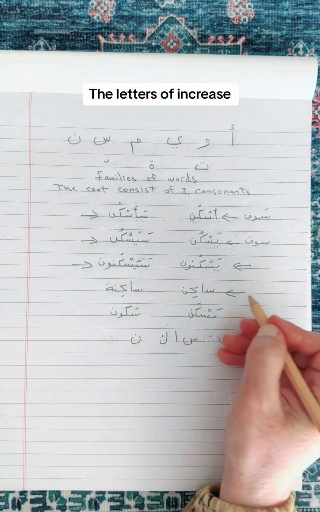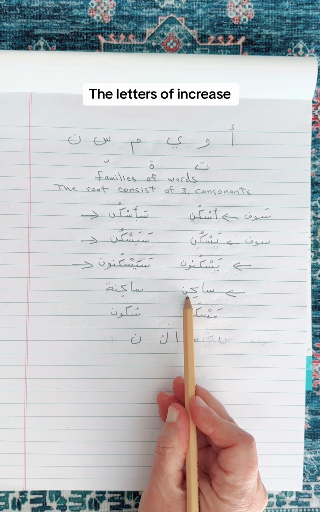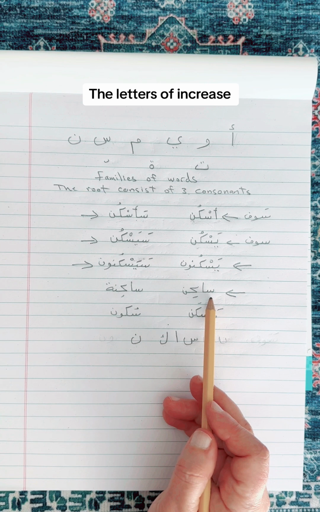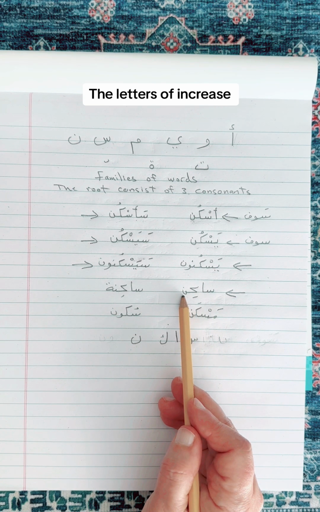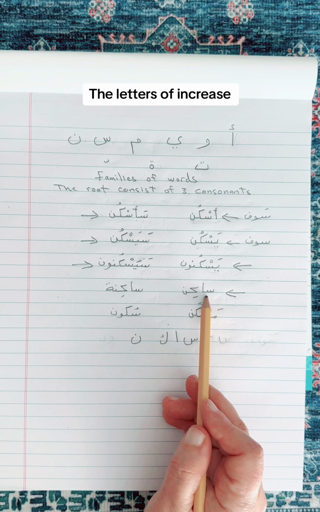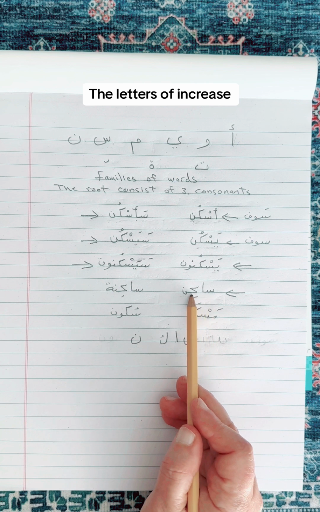Sakin, this word, which means resident or tenant, for male. So this word is the active participle in the sentence, or it means the name of the subject of the verb. Sakin, resident or tenant.